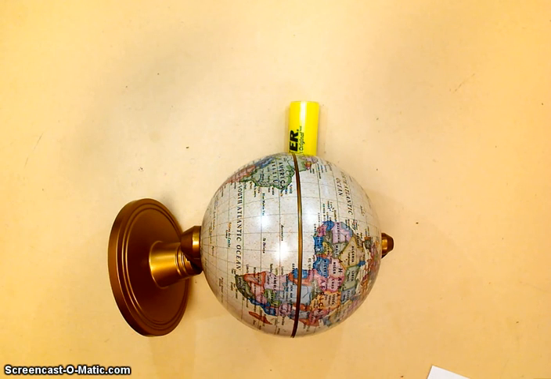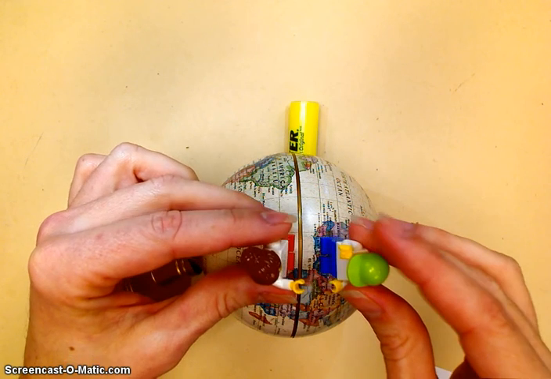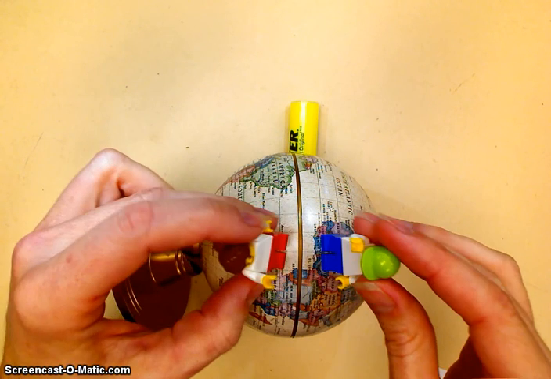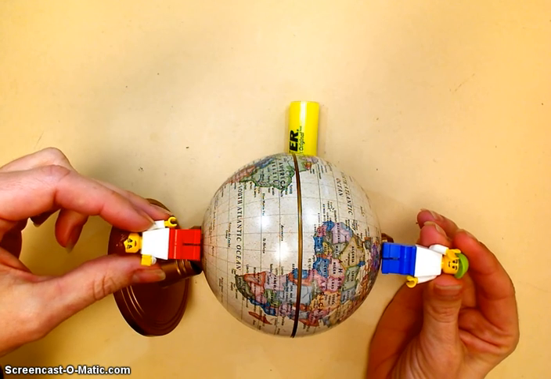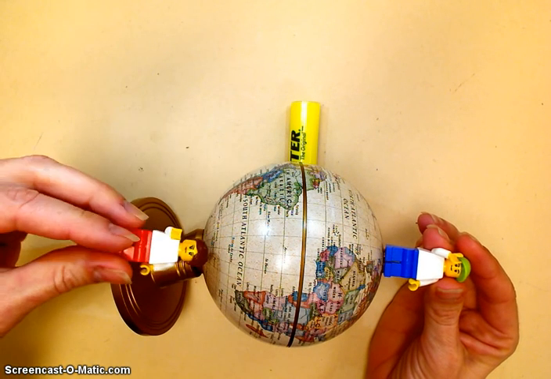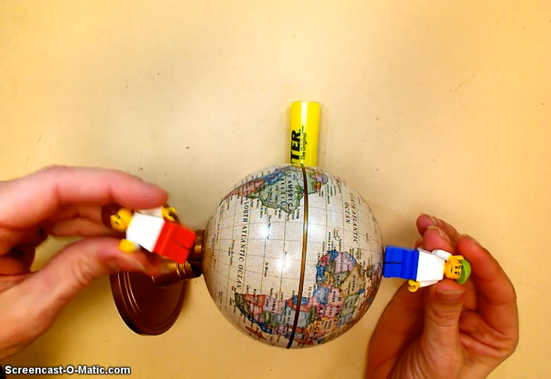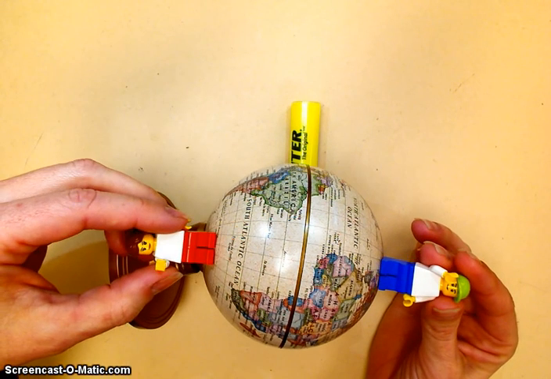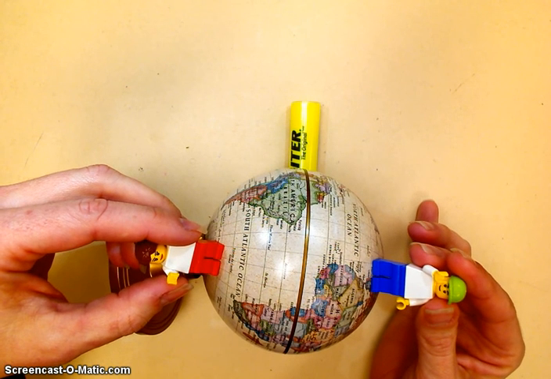All right, so here's our little globe. If you took two people standing at the equator and they walked backward towards the poles, they would wind up looking like this. They would not wind up with one like this and the other one like this. Their feet both have to be on the ground. So change that orientation. Why does that matter? It probably doesn't matter too much for us.